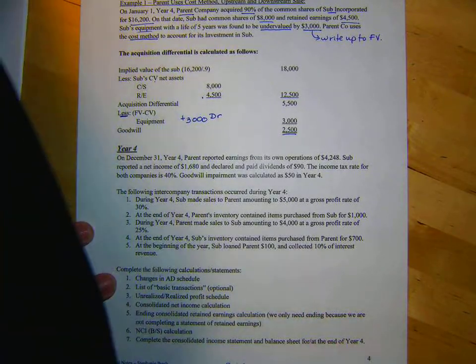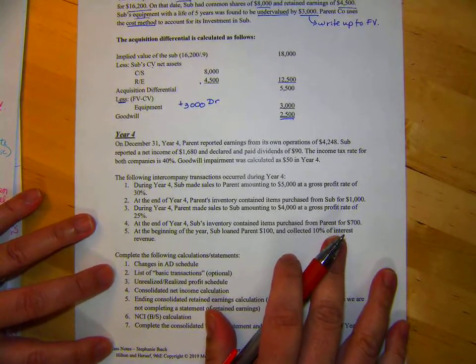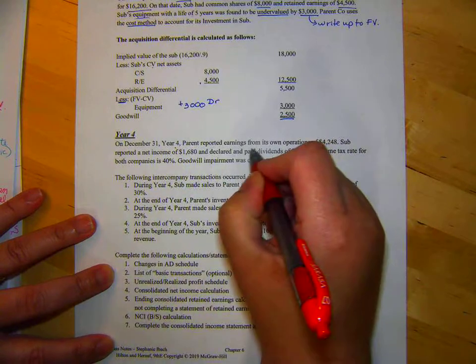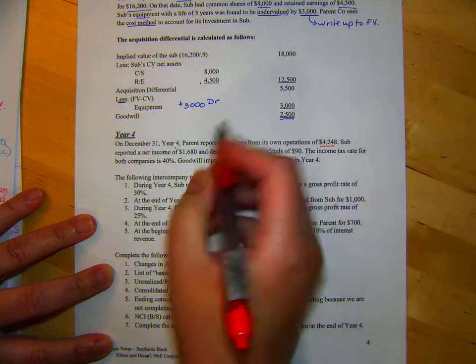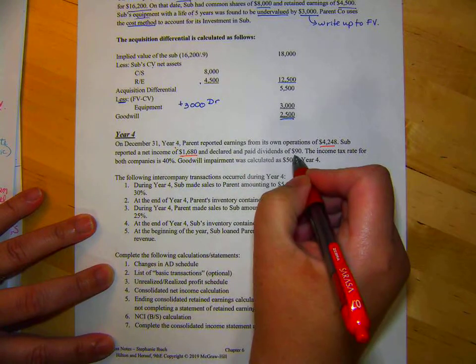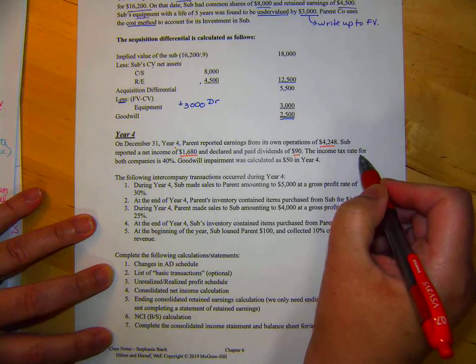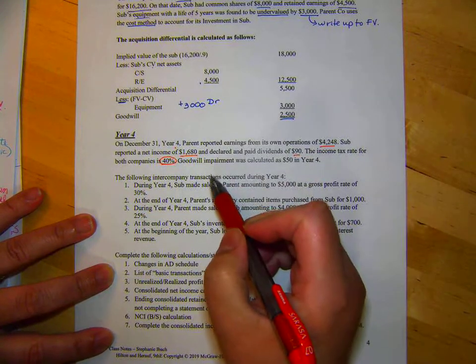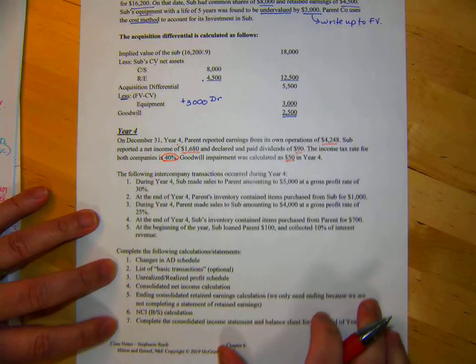So now we get into the harder stuff, the different stuff, new stuff. So on December 31st, year 4, parent reported earnings from its own operations of $42.48. Sub reported a net income of $16.80 and declared and paid dividends of $90. Now this is new. The income tax rate for both companies is 40%. Goodwill impairment was calculated as $60 in year 4.